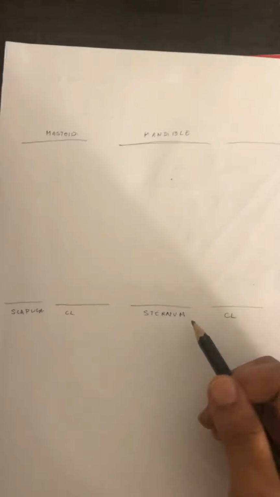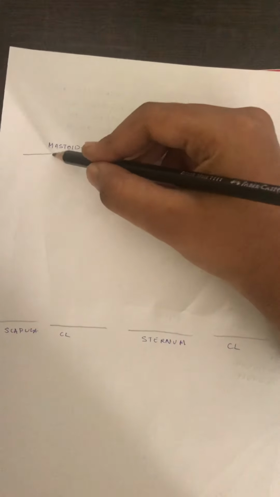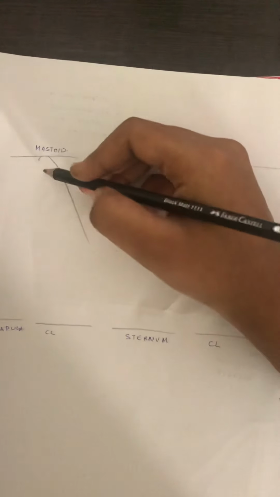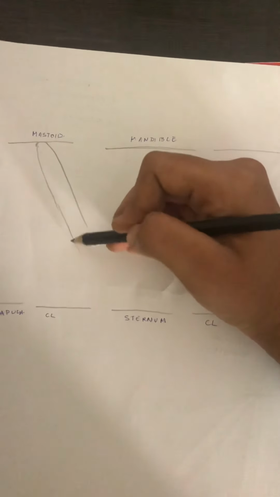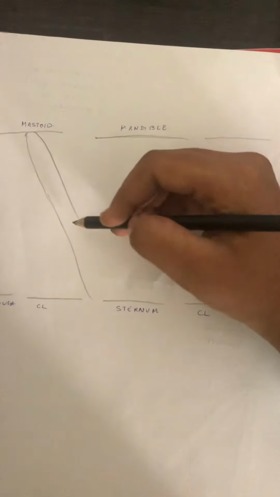Okay. So now first we draw the sternocleidomastoid muscle. So the sternum and mastoid. So the muscle starts from mastoid to the sternum. I mean, you're supposed to draw it in a brown pencil, but I'm using a normal graphite pencil.